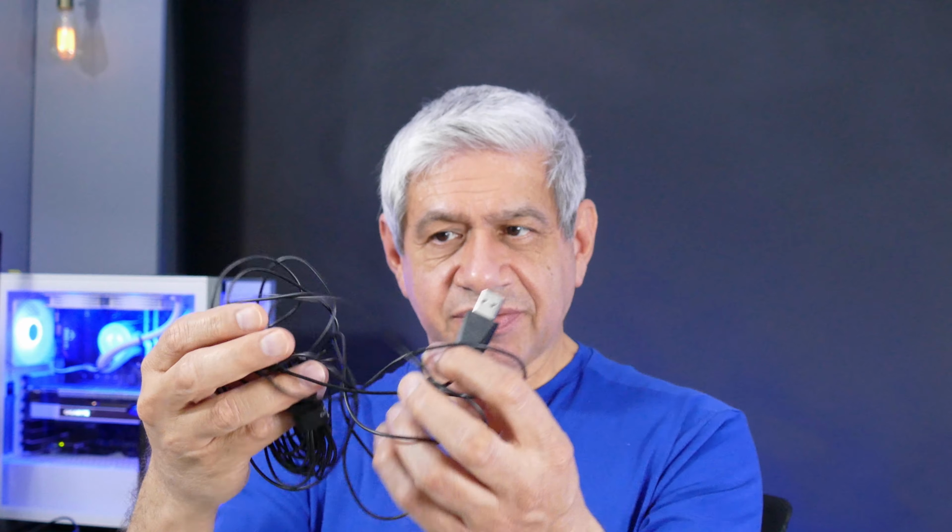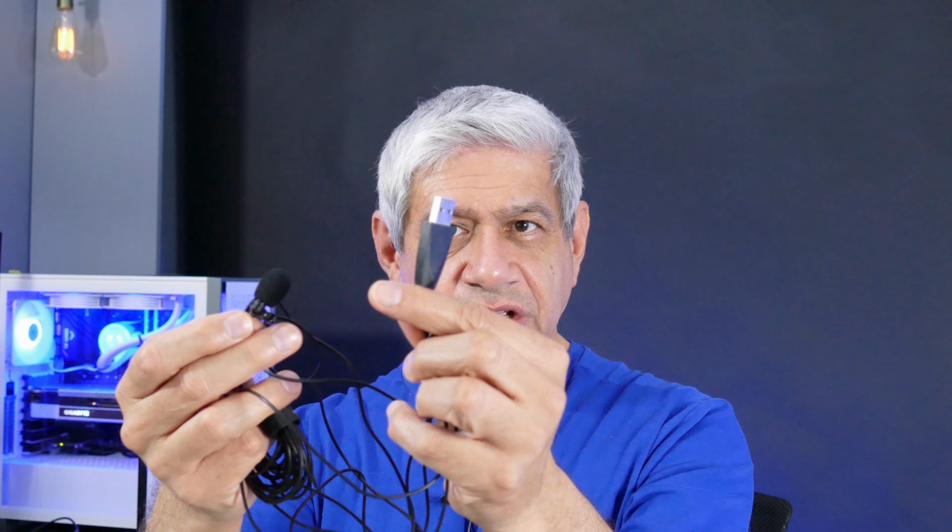Something like my Samson microphone over here has a preamplifier installed on it, so there's no problem. But for example, this one here, which is a lapel microphone, does not have a preamplifier. Just a long wire. It has the lapel and it has the USB connector, no preamp.